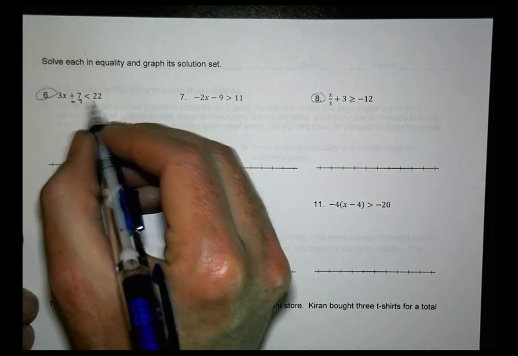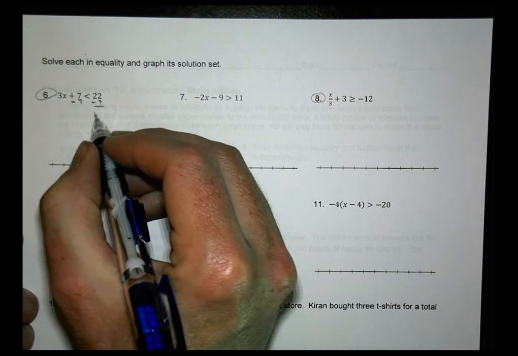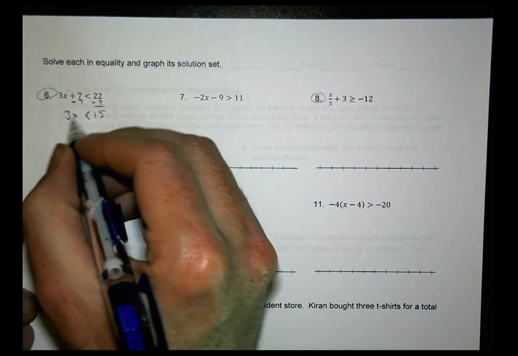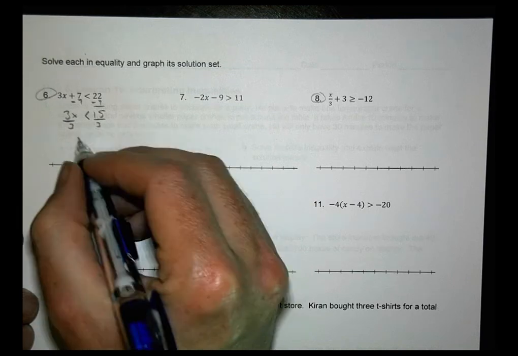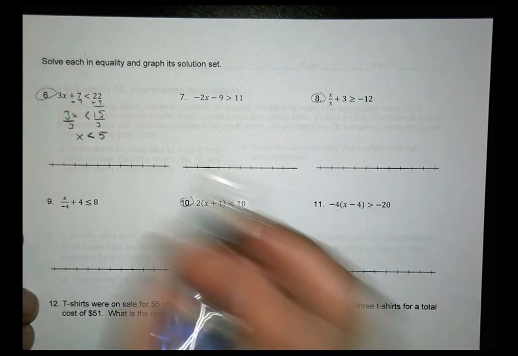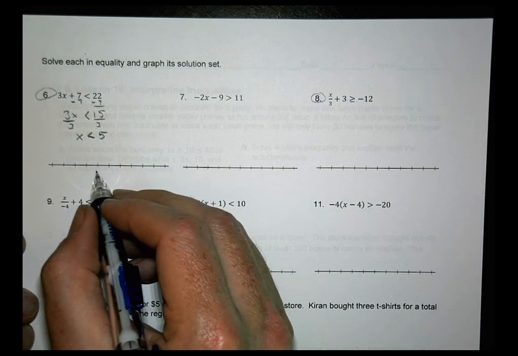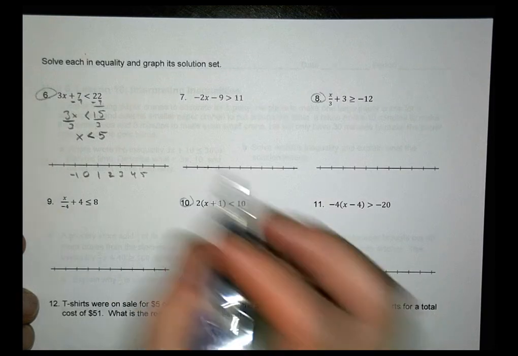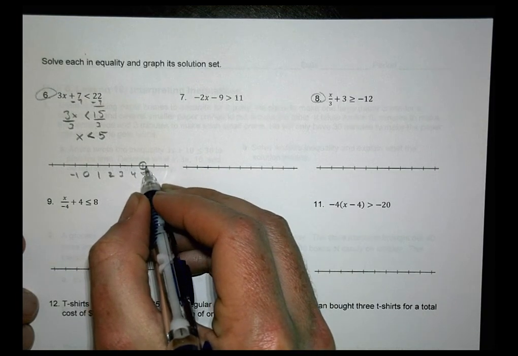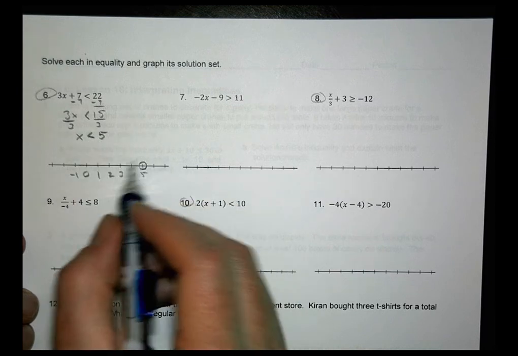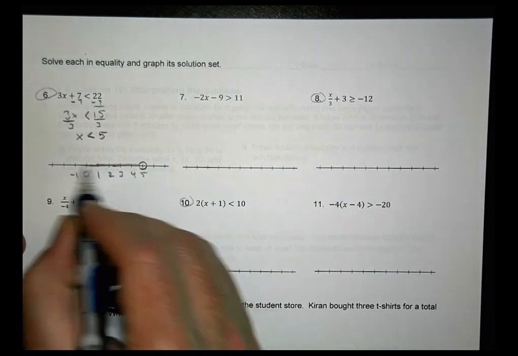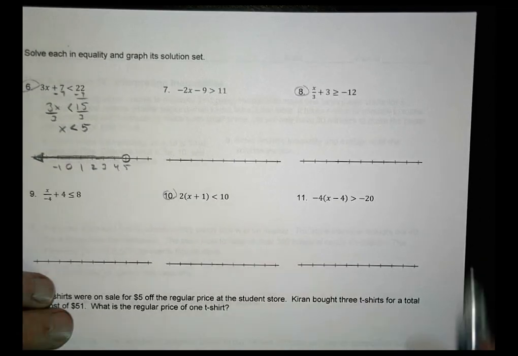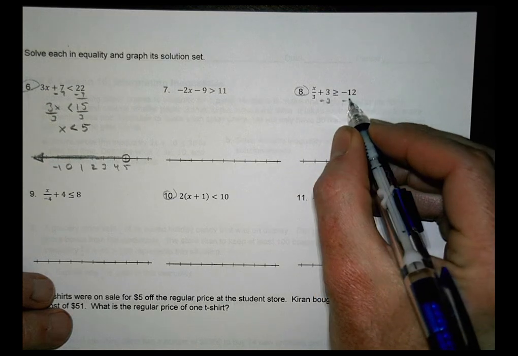So first thing we do is subtract 7. So we're left with 15 is greater than or equal to 3x. We're going to divide both sides by 3, and x is less than or equal to 5. So to graph this, let's go 0, 1, 2, 3, 4, and 5. Put a negative there for fun. I'm going to draw an open circle on the 5 because it's just a less than sign, and x can be any value less than 5. And that's it.